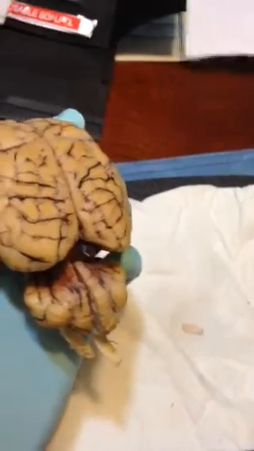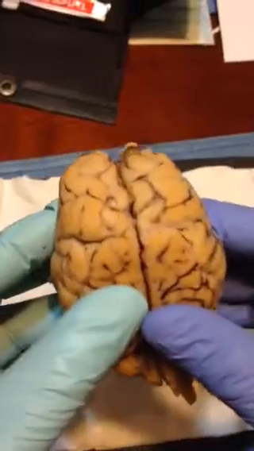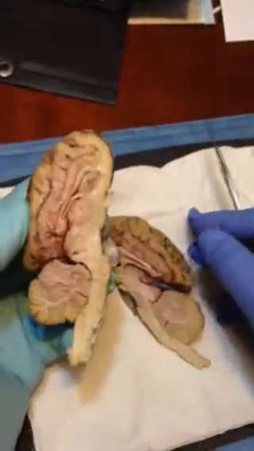At this time, I'm going to look at the sagittal section of the brain. I'm going to open it right up.